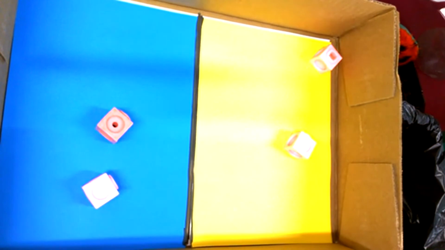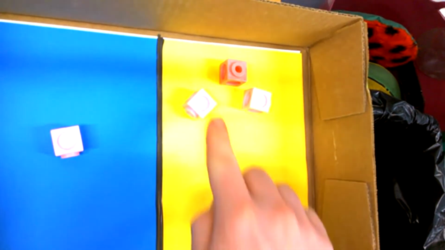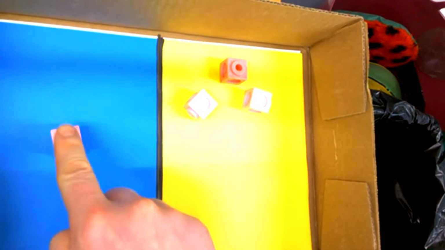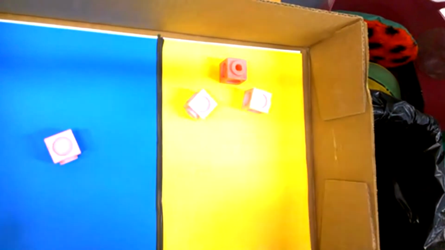Let's have a go with 4. So I've got 4 cubes in here now. Okay, and I'm going to give it a shake. Okay, so I have got 1 cube on my blue side, and I've got 3 cubes on my yellow side. So I know that 1 and 3 makes 4.